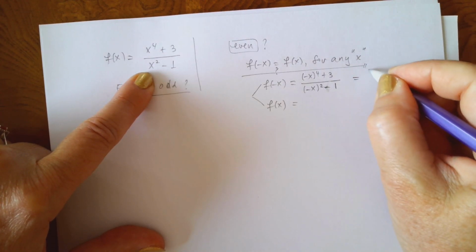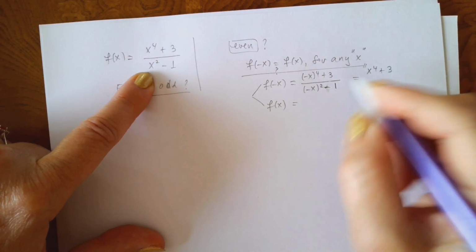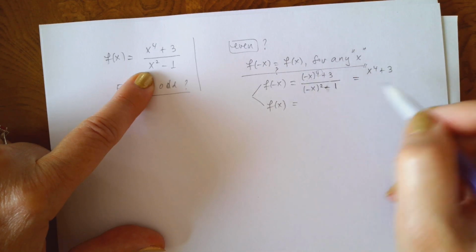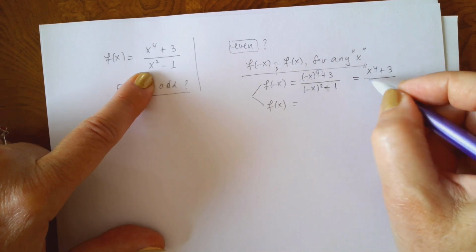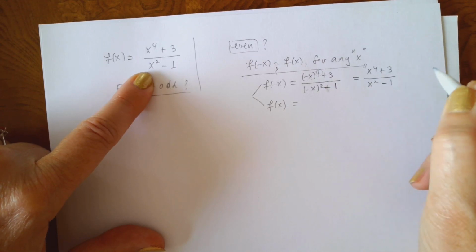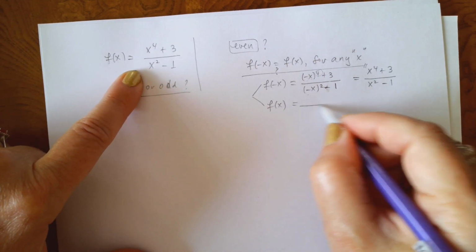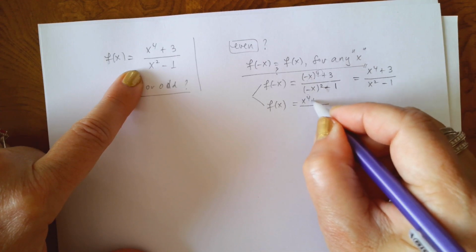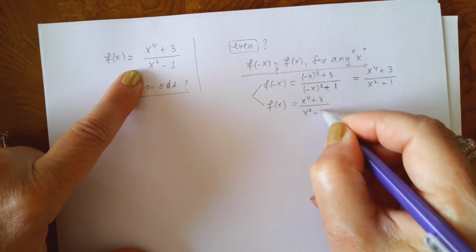So this is going to be x to the power of 4 plus 3, right? Because minus x to an even power is x to the power of 4, over minus x to the even power 2, again x squared minus 1. Yeah? Well, f of x, we already have it, so we don't have to calculate anything. I'm just writing it here for comparison purposes.